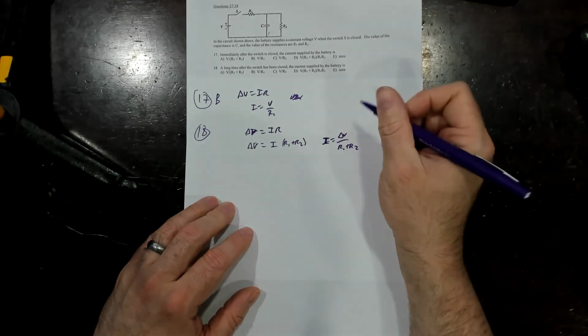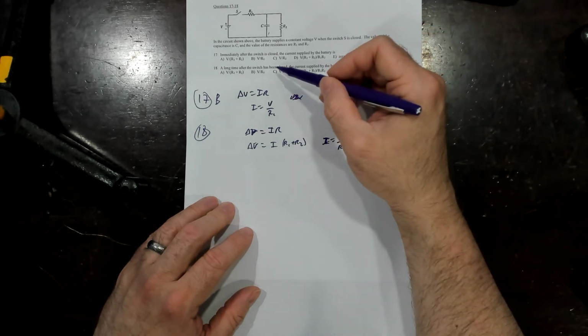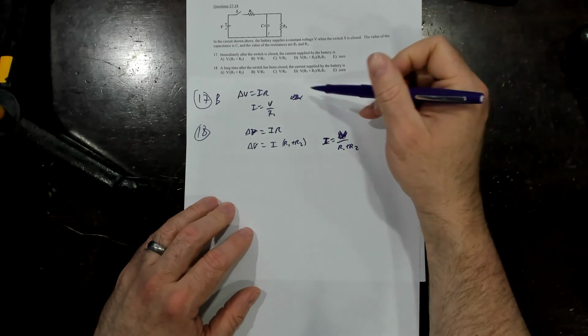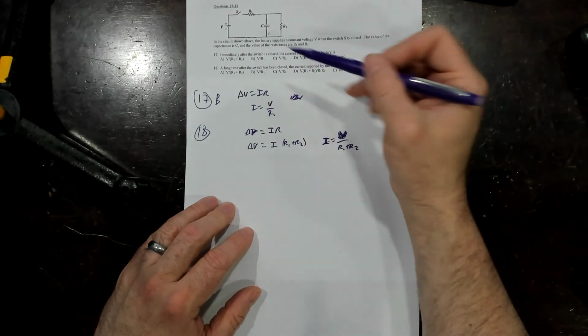That's my current. And you say, hey, that's choice. My voltage, this is the voltage of the battery, which they're just calling V. The delta V of the battery, just calling V. V over R1 plus R2, that is choice A.